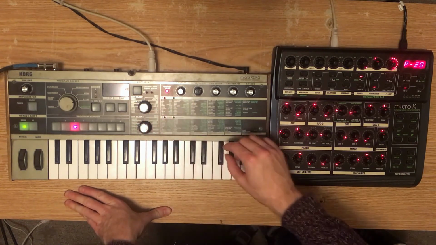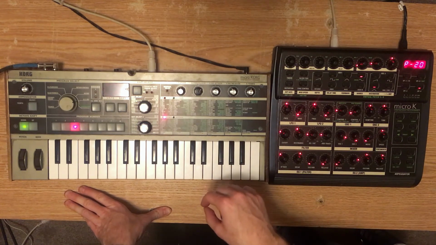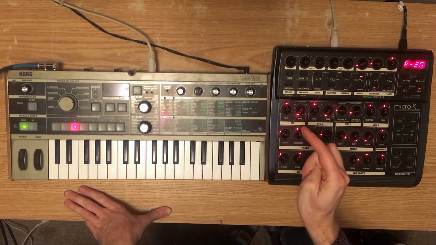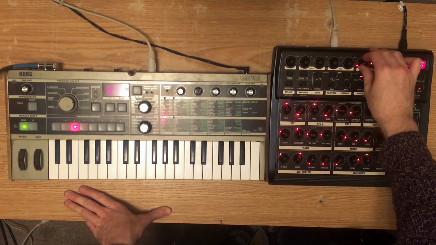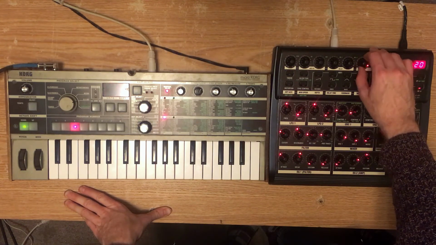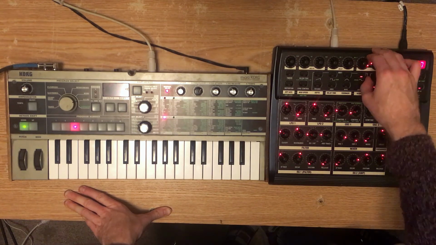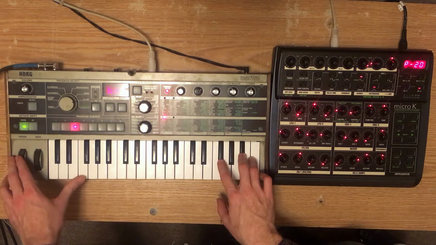And come over to patch number 4. Now we're actually going to set the source as the pitch wheel, or pitch bend.